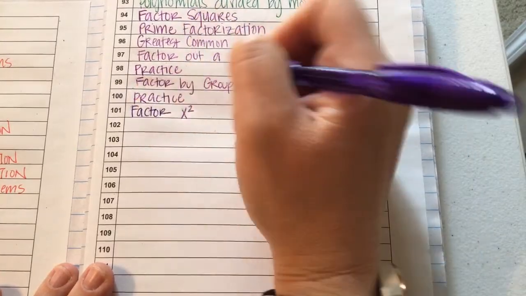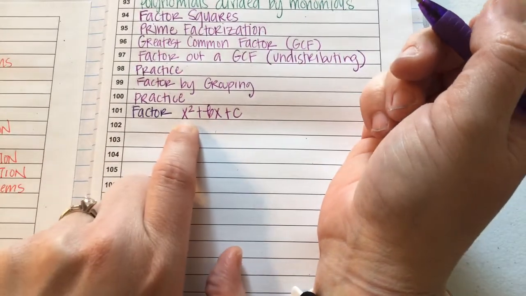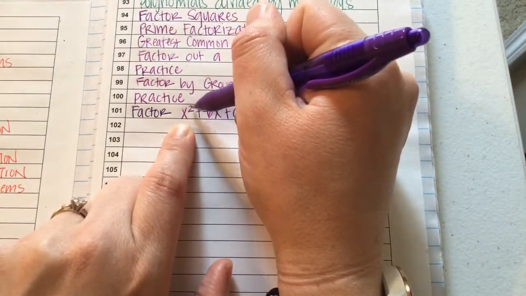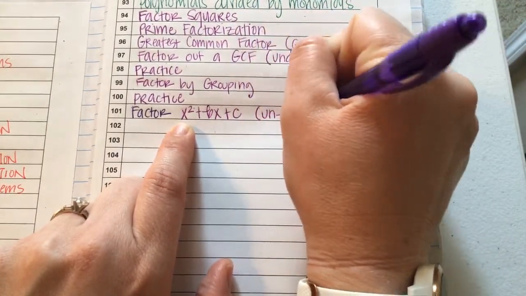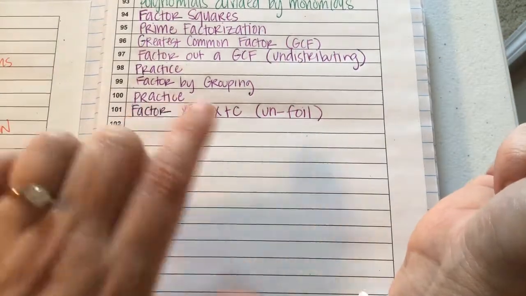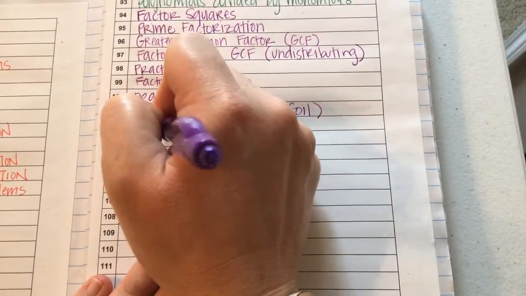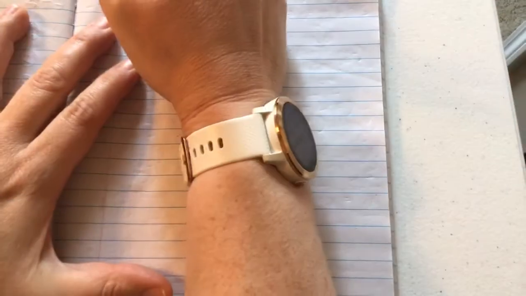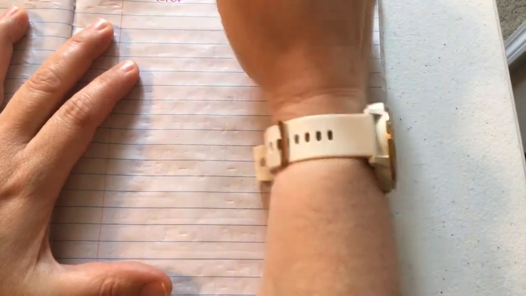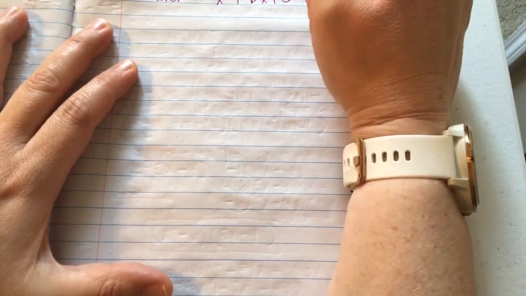Factor x squared plus bx plus c. So this is a trinomial, right? And if you'll notice, it is just starting with the variable squared. There's no leading coefficient. So that's what's special about it. And today we're going to unfoil it, right? So we're going to factor a trinomial. And we're going to do some practice. All right, page 101. Factor x squared plus bx plus c, which is unfoil.